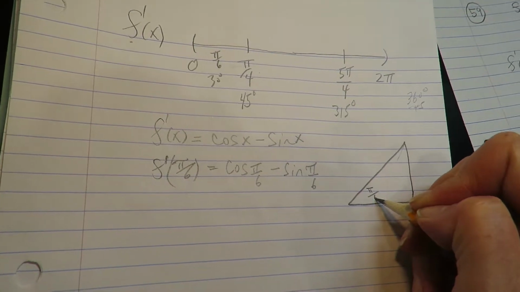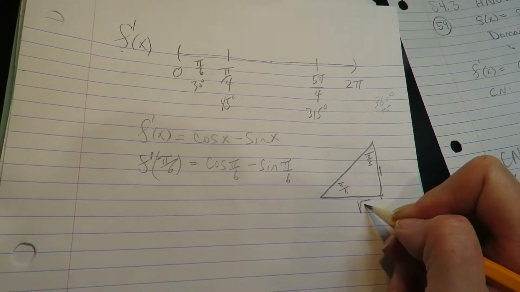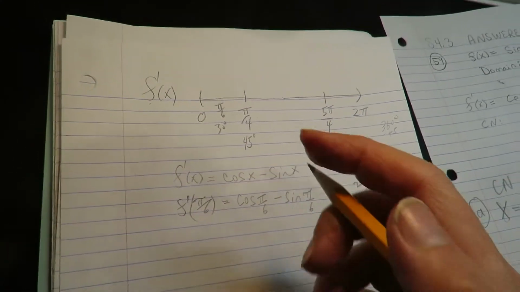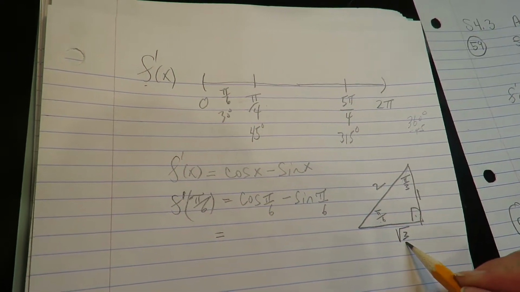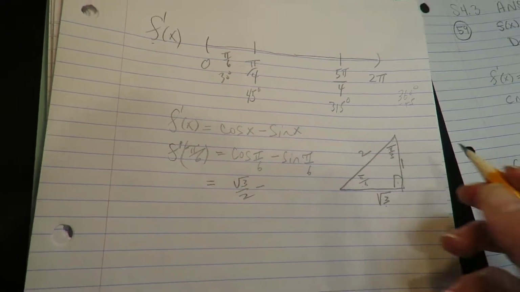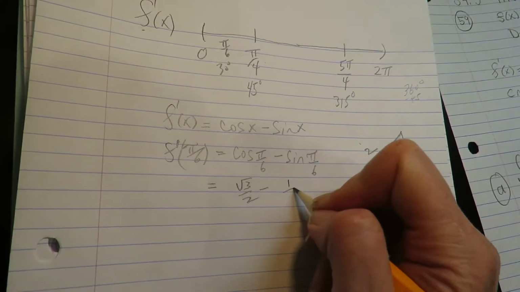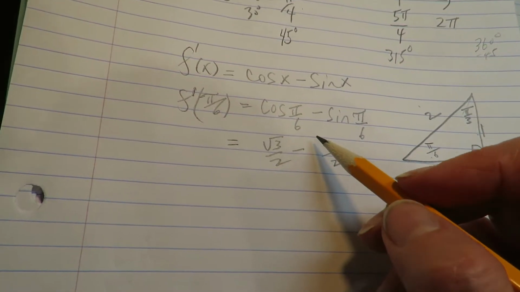Alright, so pi over 6 is 30 degrees. That's always across root 1. 60 degrees across radical 3. 90 is the 2. Alright. So cosine of pi over 6 is the adjacent over the hypotenuse. Sine of pi over 6 is the opposite over the hypotenuse. Alright, so we just want to figure out whether it's positive or negative.